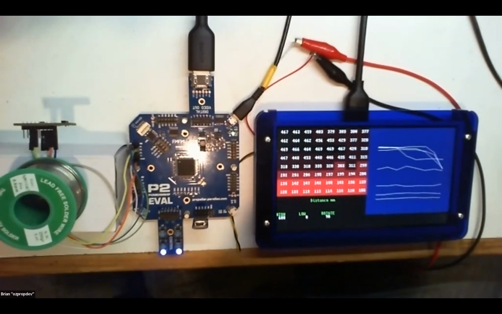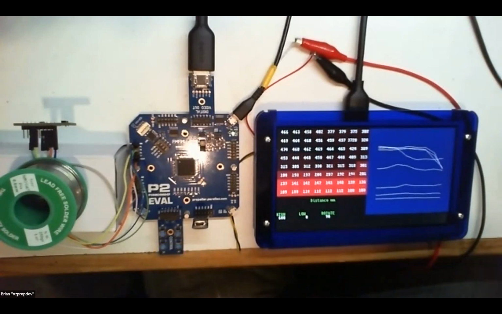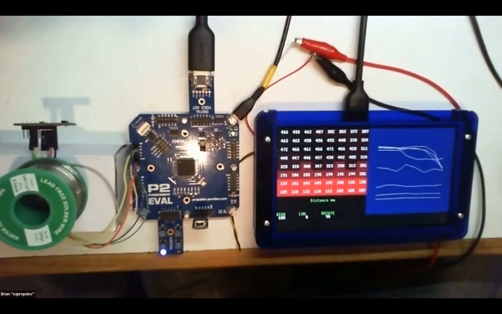Yeah, the data sheet doesn't really go into it in great detail, but basically it's measuring 64 zones, and my understanding is it's through a special lens that it's got.